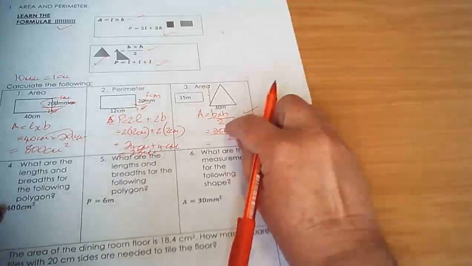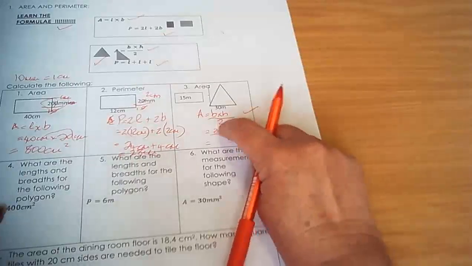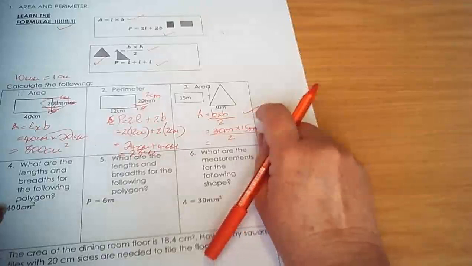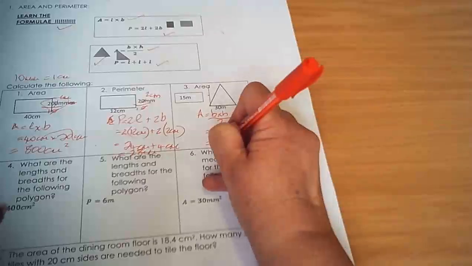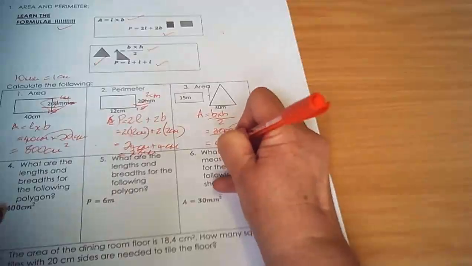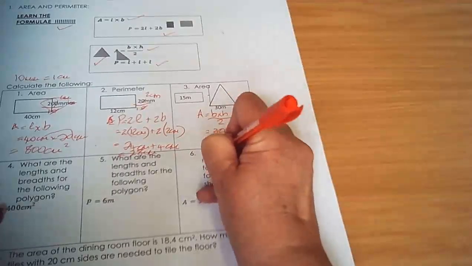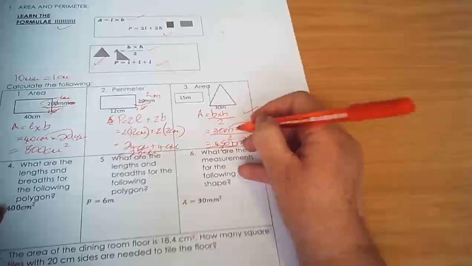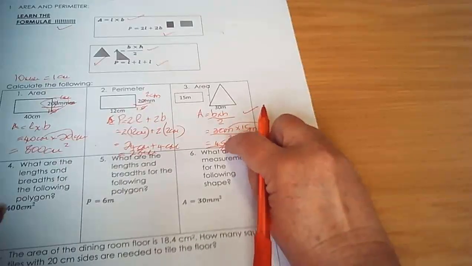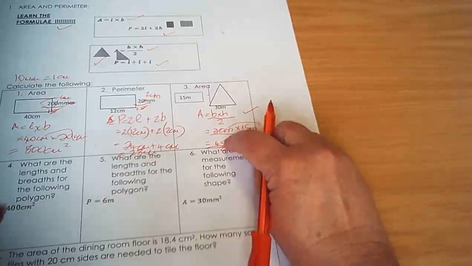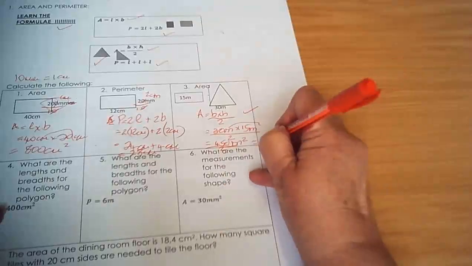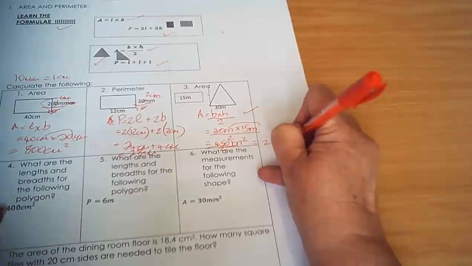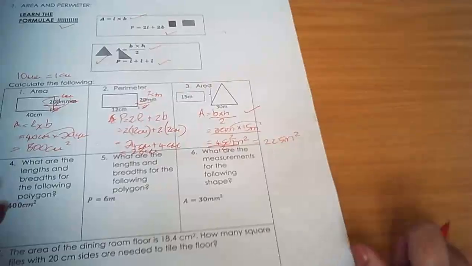So what you can do is leave the 0. So 3 times 15. 15, 15, and 15 is 45. And then I put the 0 back on. 450 meters times meters, meters squared. Divide by 2. 2 into 400 goes 200 times, and half of 50 is 25, so 225 meters squared. Right, I'm done. Now let's go to the next one.